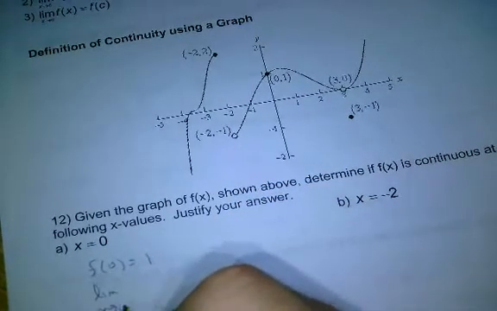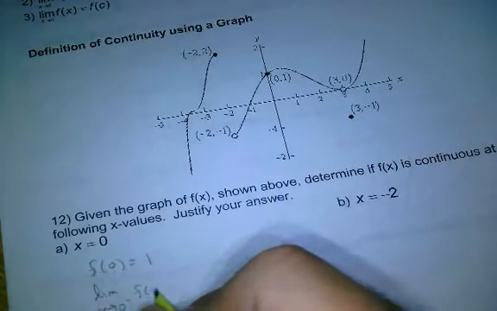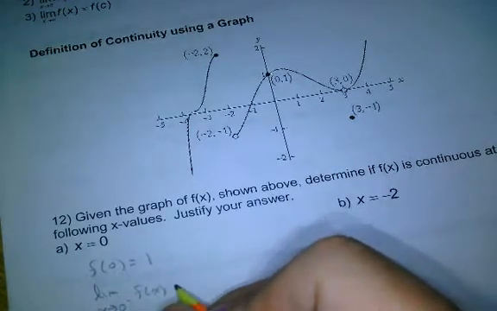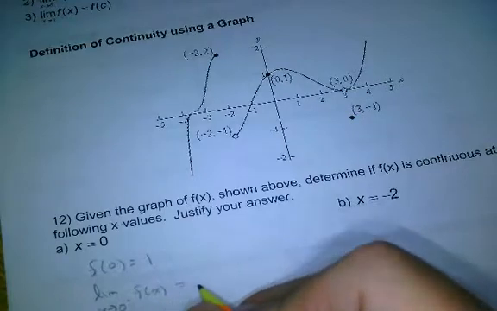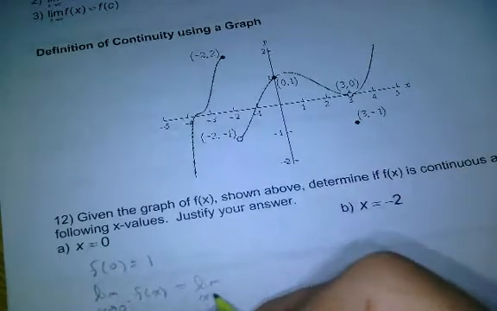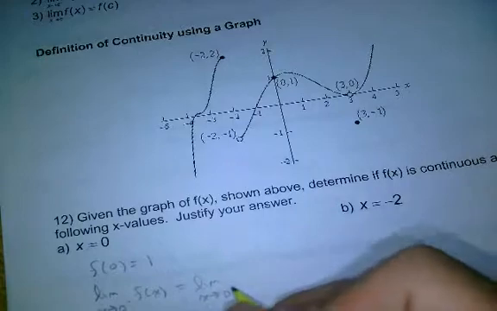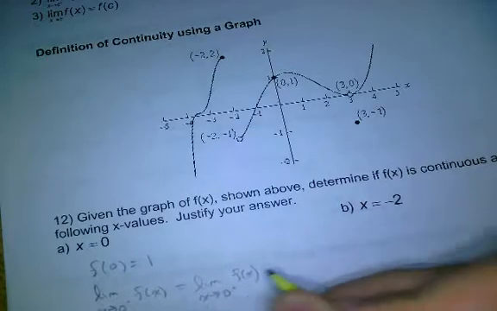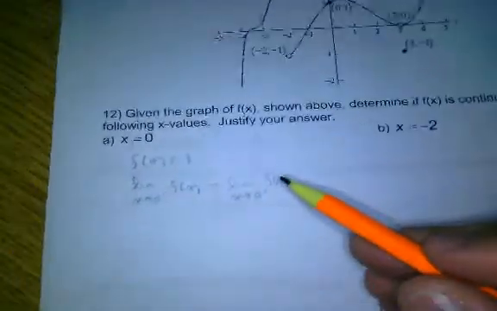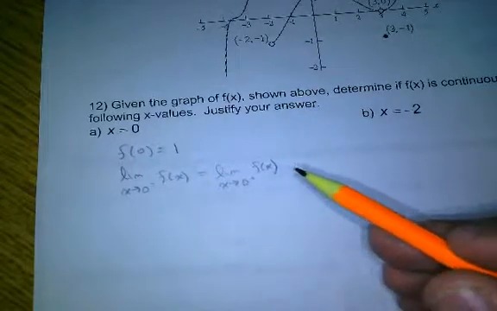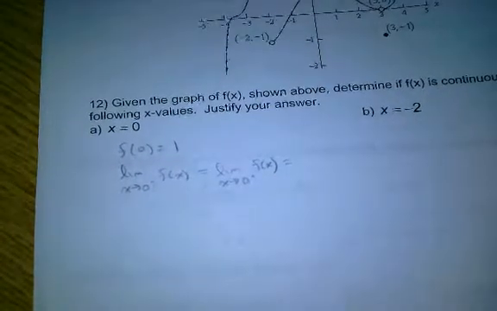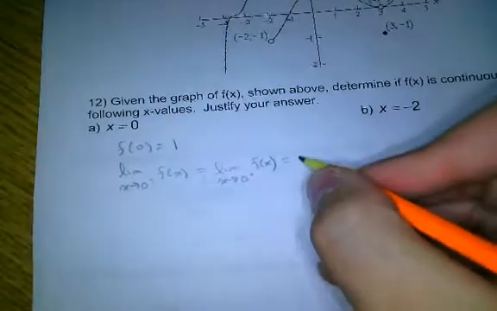We want to do the limit as x approaches 0 from the left. Does this equal or not equal? Do the 2 paths equal each other? Okay, so this is true. Which equals what? 1.